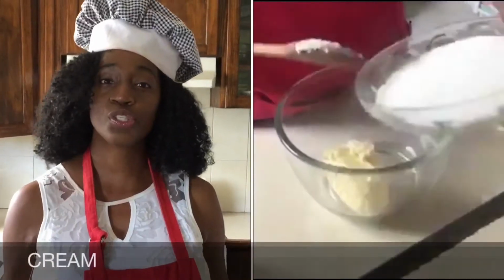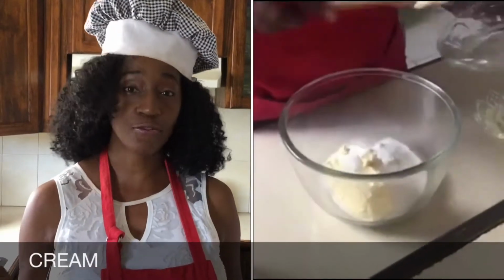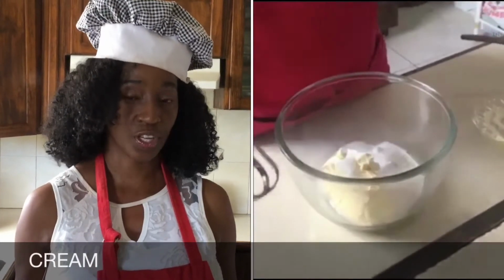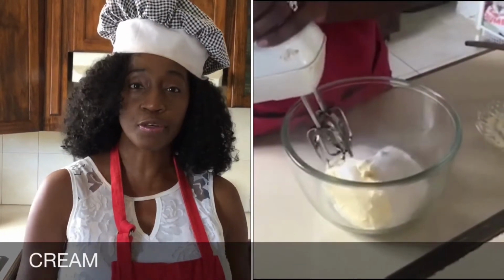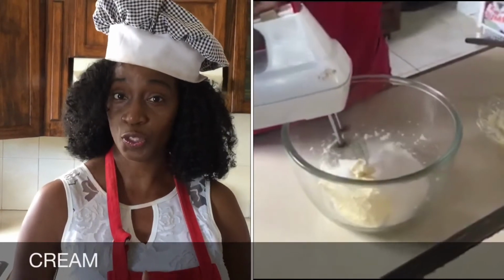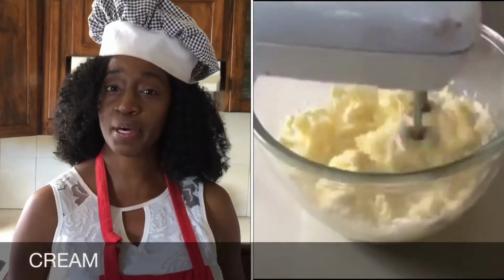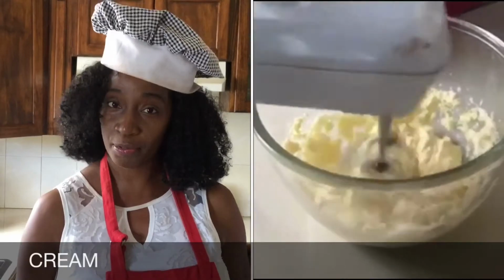Cream. To soften butter by beating it at room temperature with sugar. We especially use this method when we are baking. We usually cream the sugar and the butter together. So to cream, to soften butter by beating at room temperature with sugar.